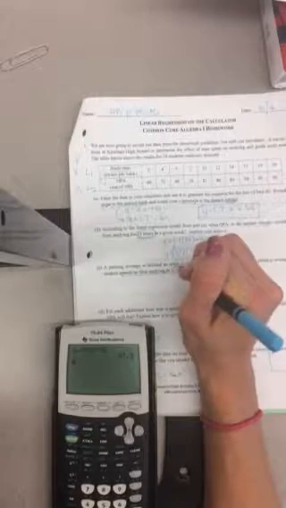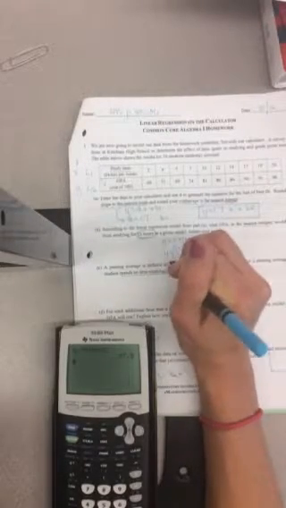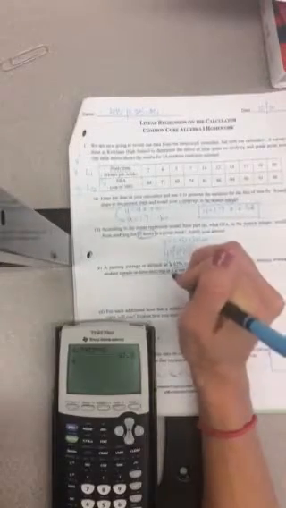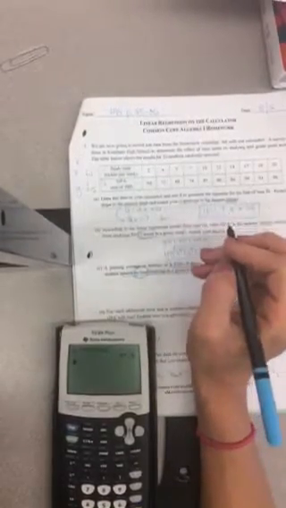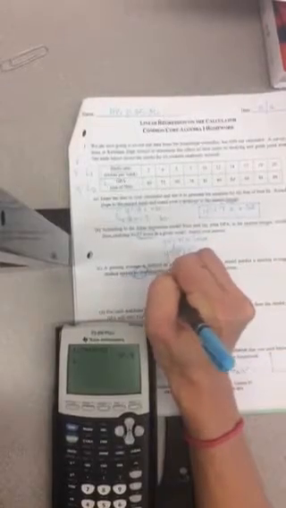C says a passing average is defined as 65% or above. So a Y value of 65 or above. Does the model predict a passing average if the student spends no time studying? If time studying is X and there was no time studying, what value do we use for X? We're going to use 0.